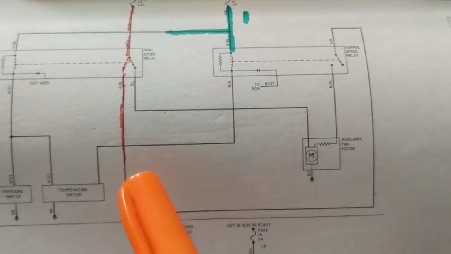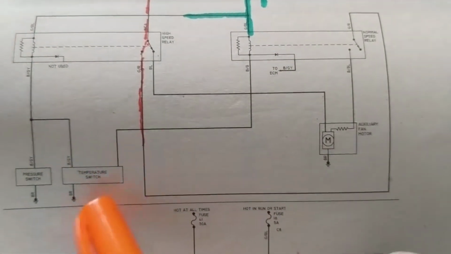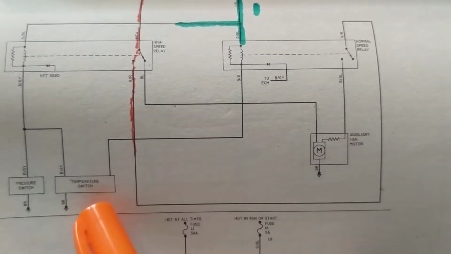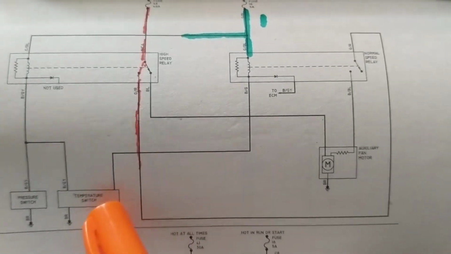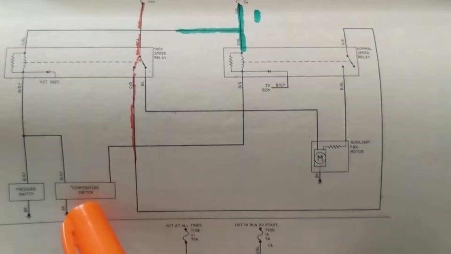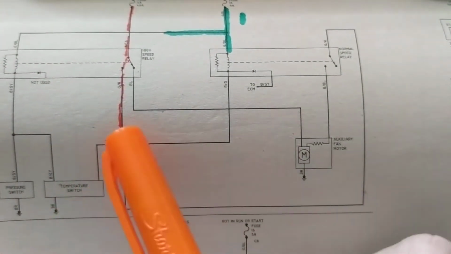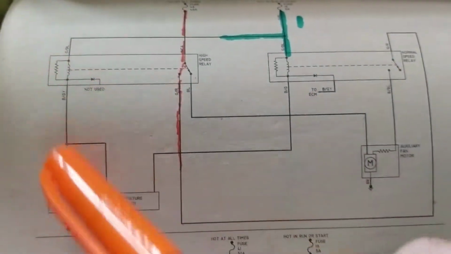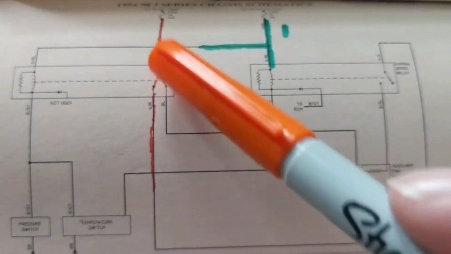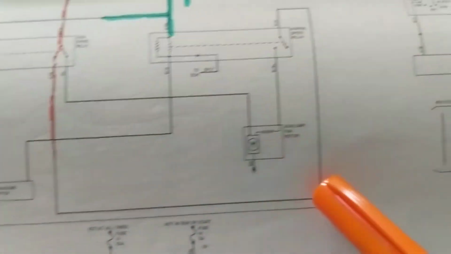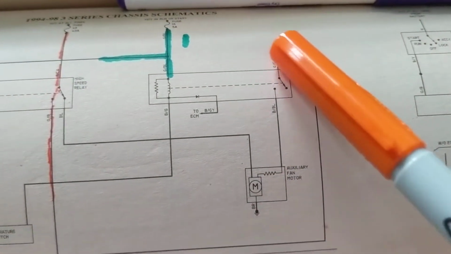When both are activated by this temperature switch from the computer telling it, hey, the temperature went down. We don't need the fan speed that high. It knows current flows here, activating this one in the orange position. Current can flow here. Now we come to a stop point.